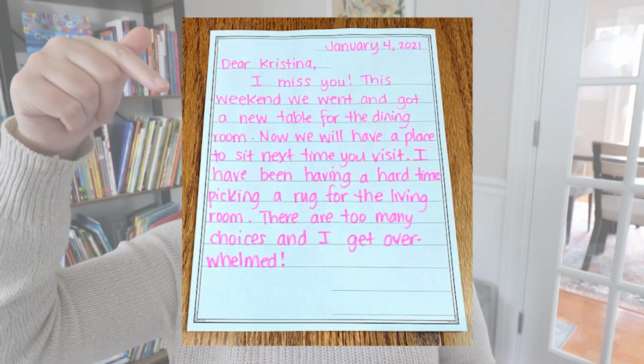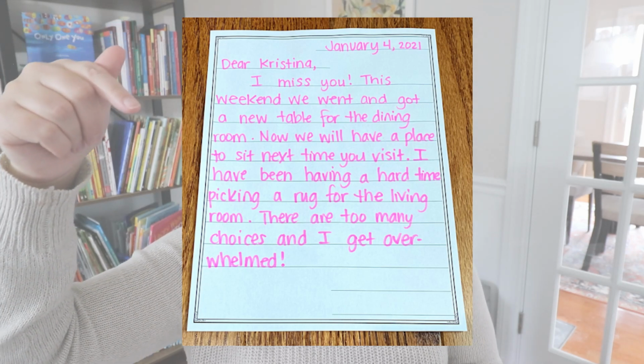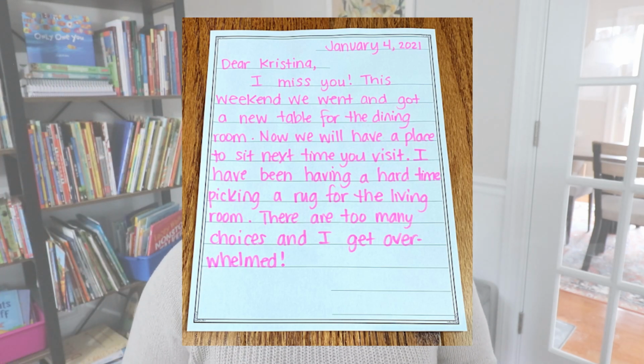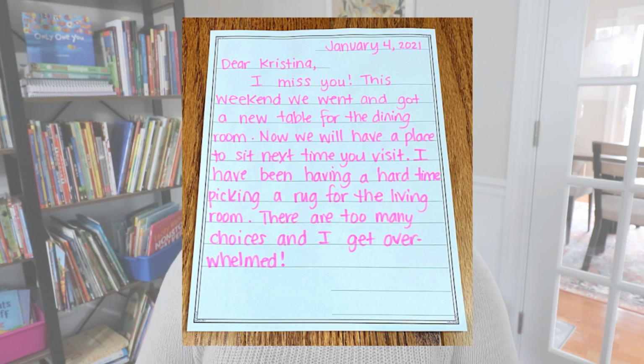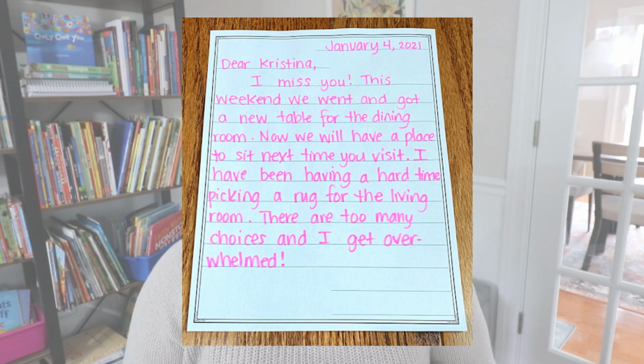If you're writing to a friend or a family member, you might want to give them a little update about your own life. But we want to add a little bit about ourselves into this letter. As always, I will first think aloud and model this for the class. So here I added a whole sentence where I said, I have been having a hard time picking a rug for the living room. There are too many choices and I get overwhelmed.